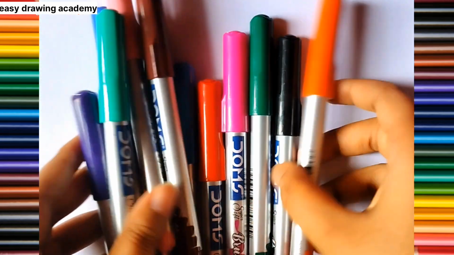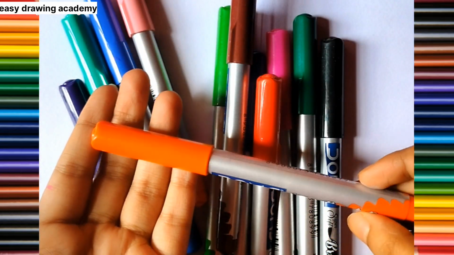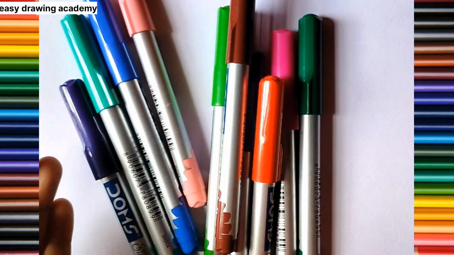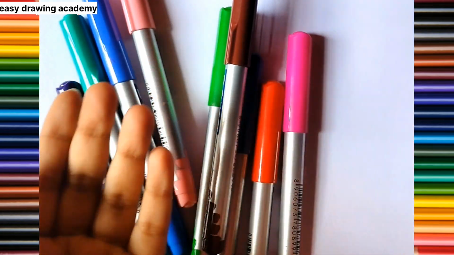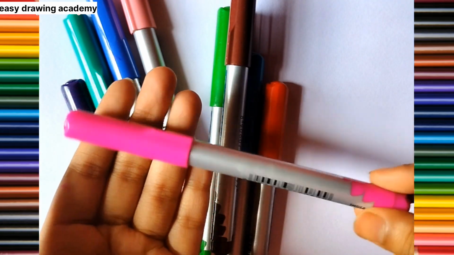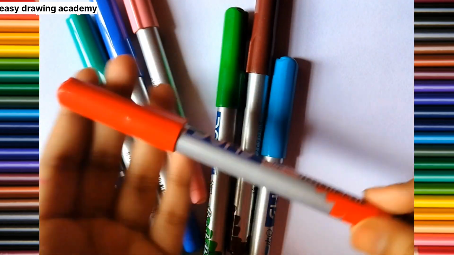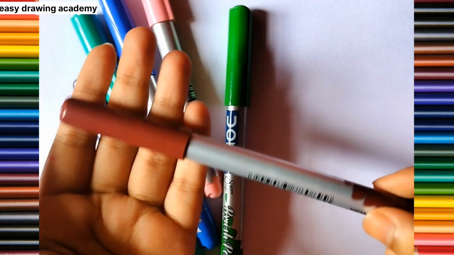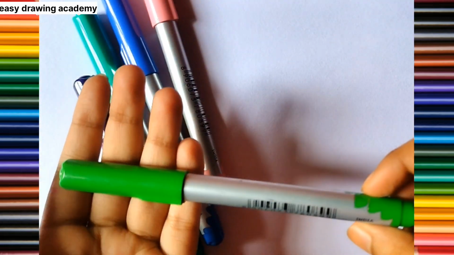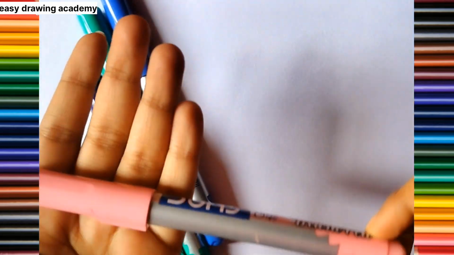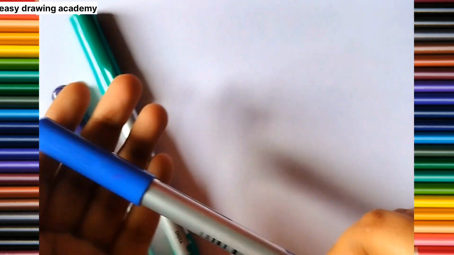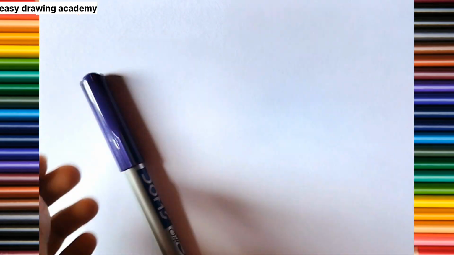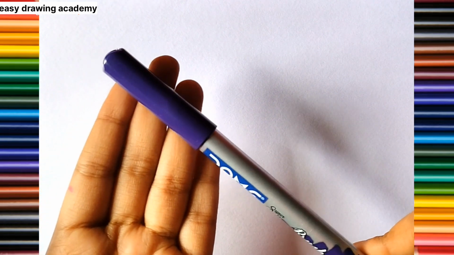Kids, let's learn about colors. Orange color, black color, dark green color, pink color, red color, sky color, brown color, green color, light pink color, blue color, Rama color, violet color.